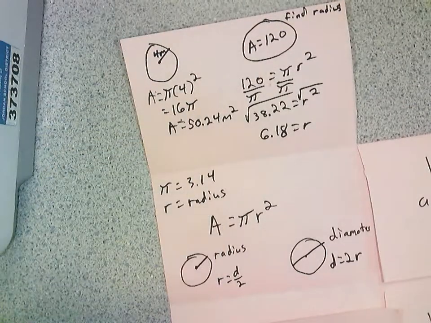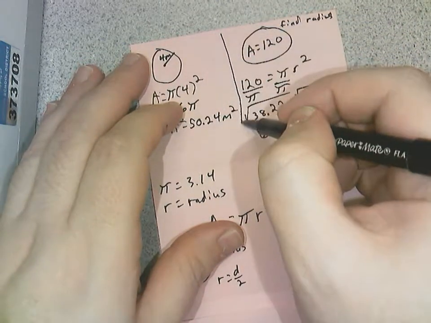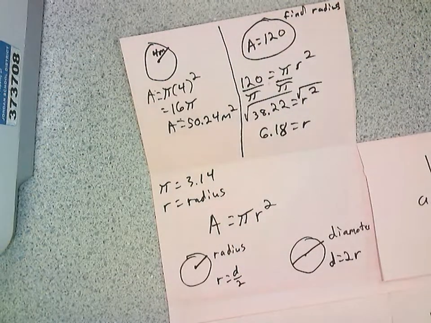Okay, and that's basically how you find the area and how you go backwards with the area of a circle.